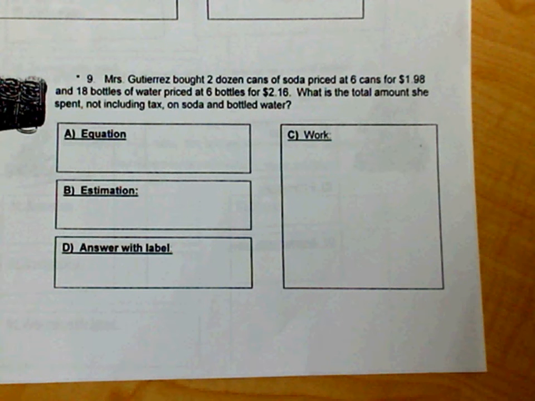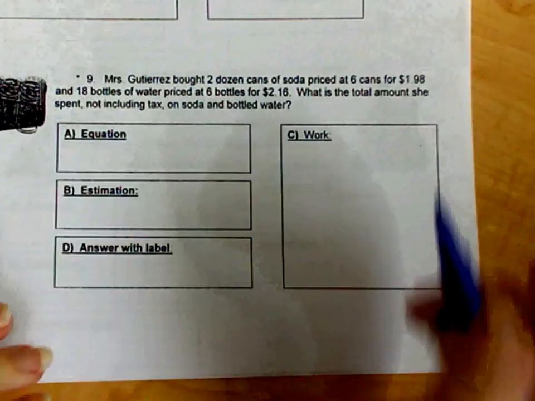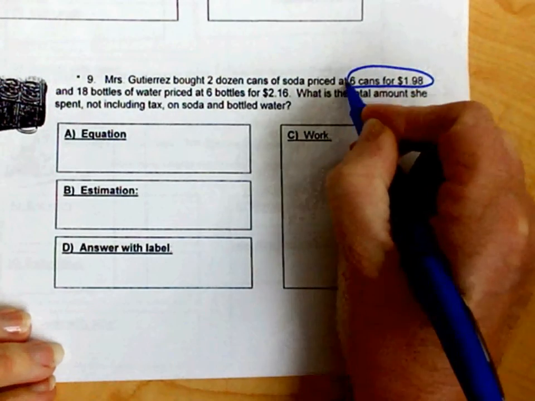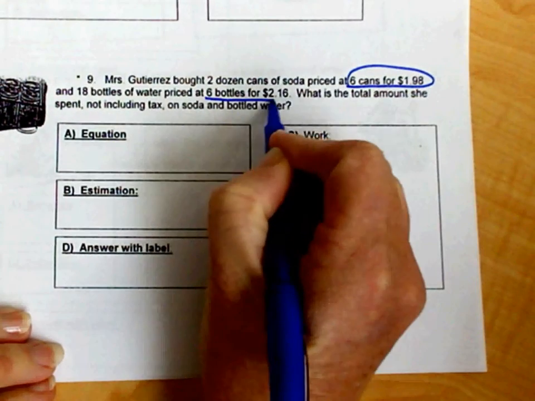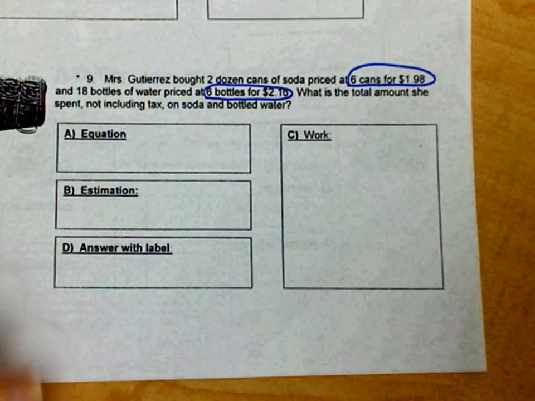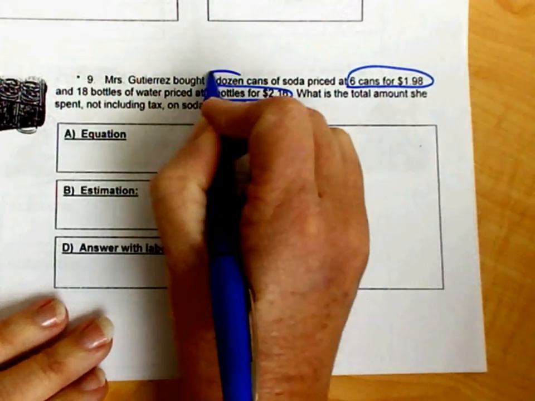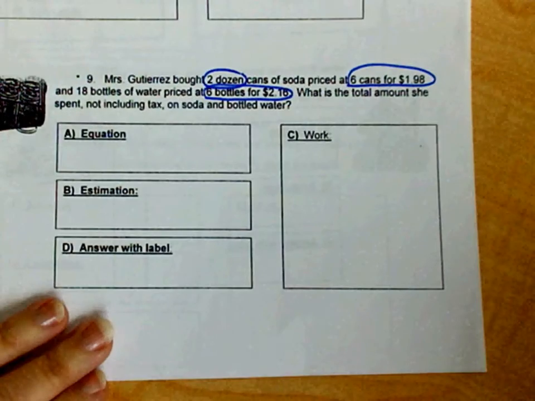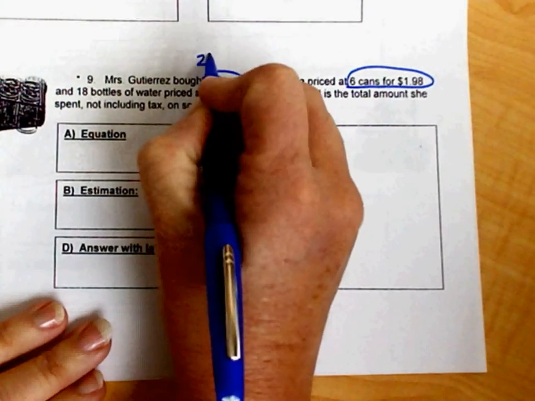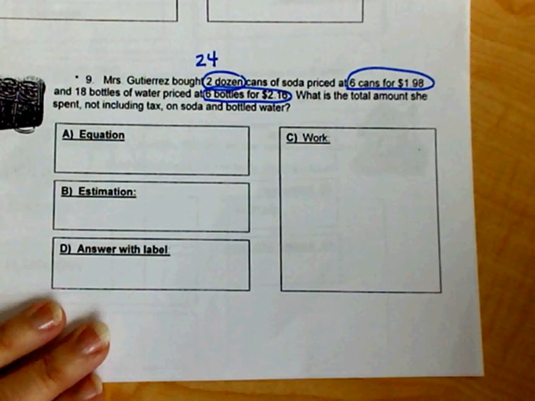In our review, we're going to look at problem number 9. After reading this carefully, it looks like I'm purchasing packages of soda, 6 cans for $1.98, and 6 bottles of water for $2.16. But I need 2 dozen cans of soda. 2 dozen is translated to 24 individual cans.